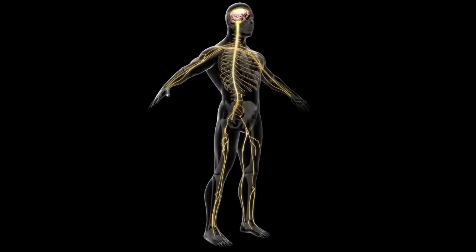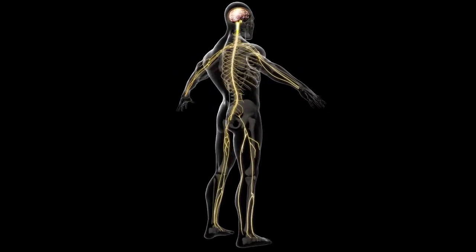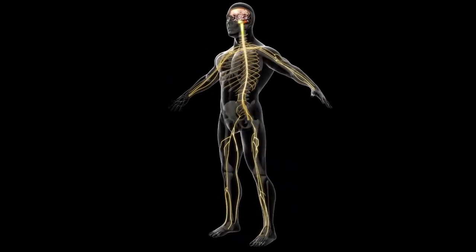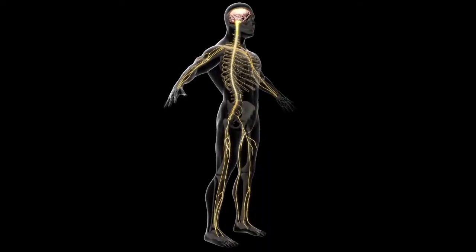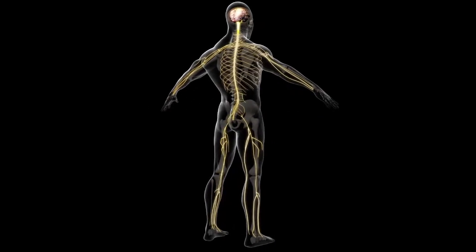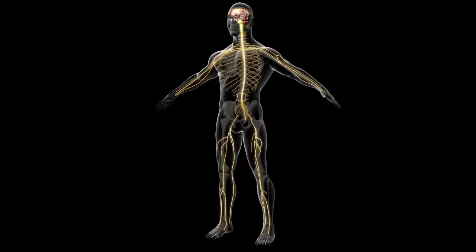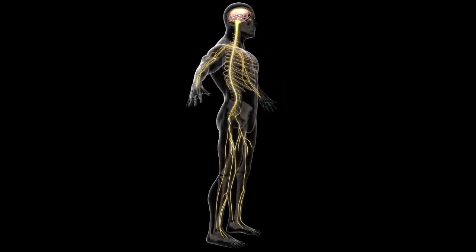The somatic nervous system. The somatic system is the part of the peripheral nervous system responsible for carrying sensory and motor information to and from the central nervous system. The somatic system is responsible for transmitting sensory information as well as for controlling voluntary movement.